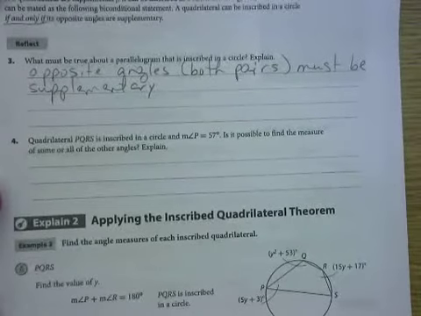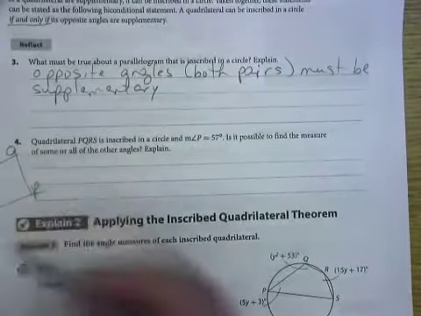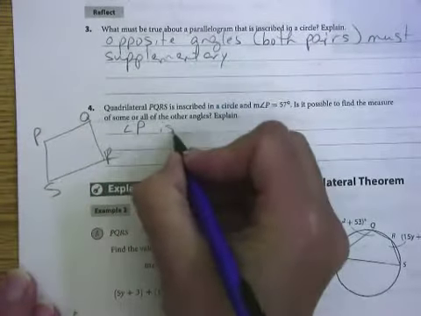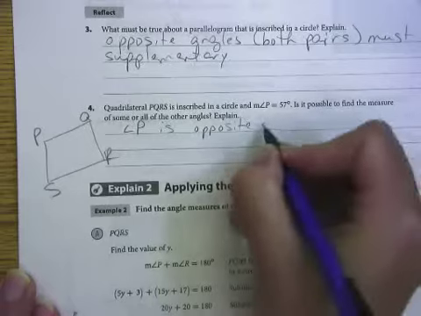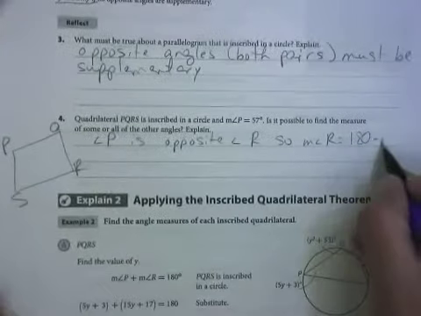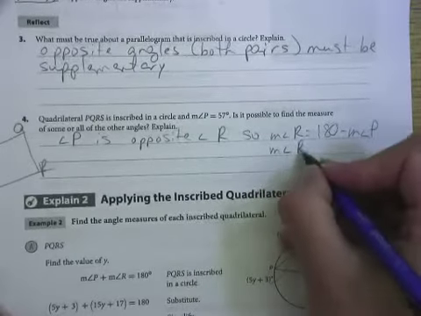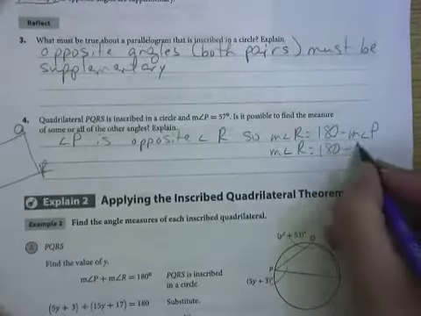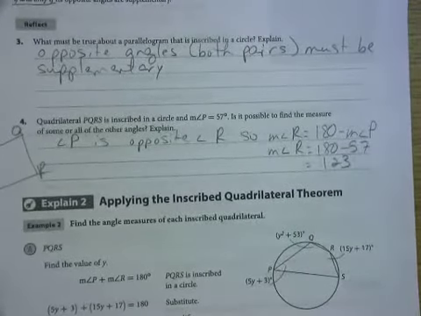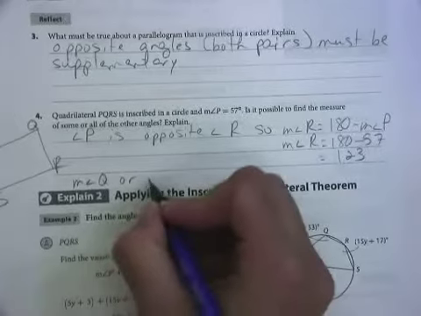So in number 4, I have a quadrilateral that's inscribed in a circle. I know angle P. Is it possible to find the measure of some or all of the other angles? Well, if it's PQRS, then I know angle P is opposite angle R. So the measure of angle R would equal 180 minus the measure of angle P. So I know that the measure of angle R would be 180 minus 57, or 123.